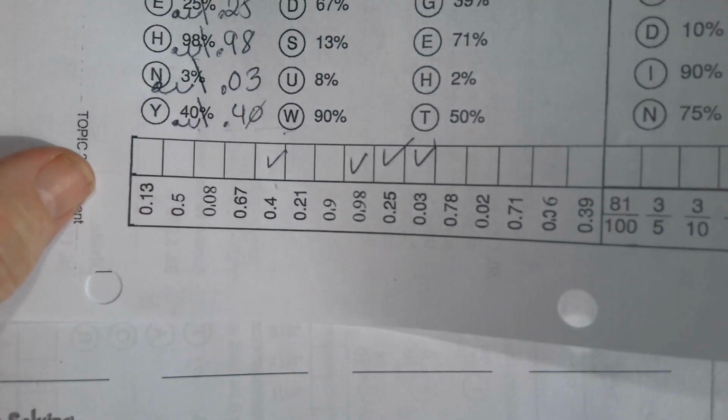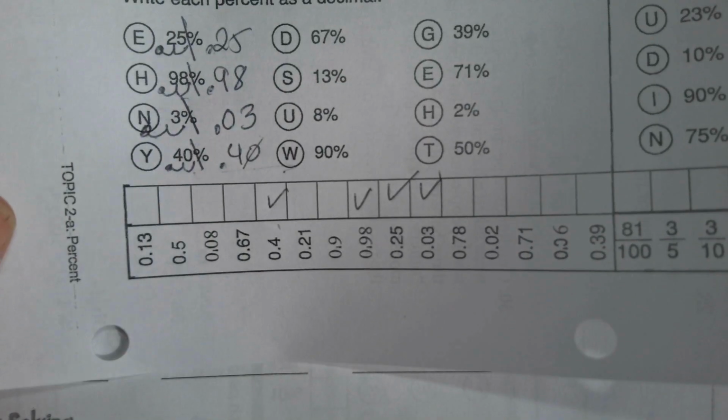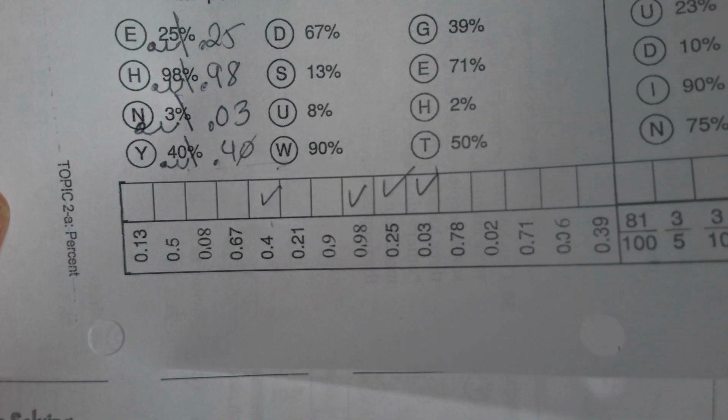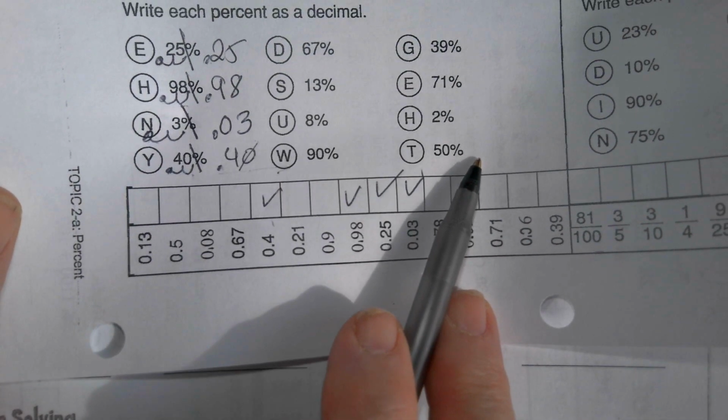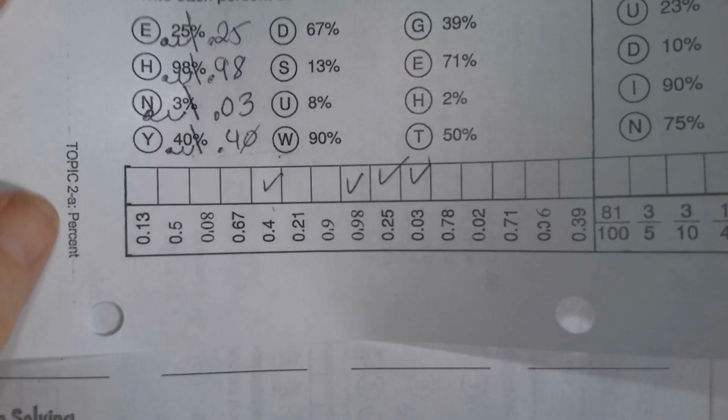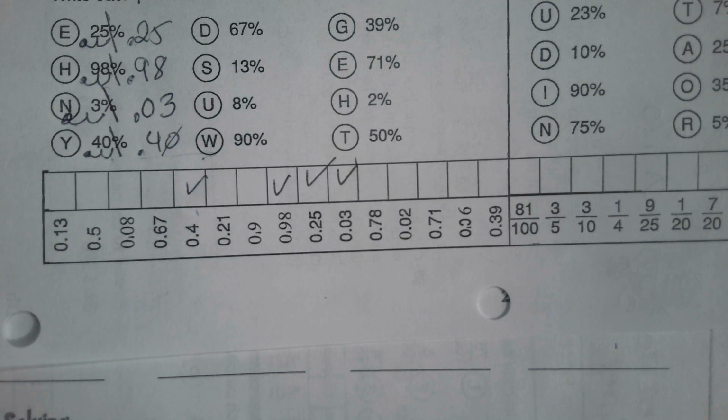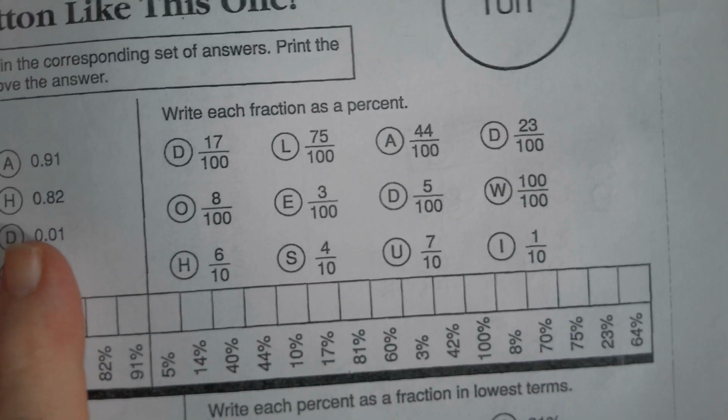And then, what's that? You're right. If anything ends with a 0, again, it's going to be 0.50, but you can take off the 0 and 0.90. Then, let's go over to these here.